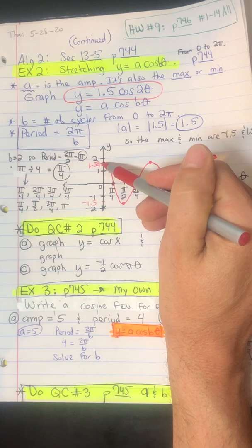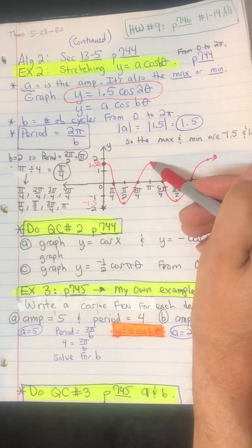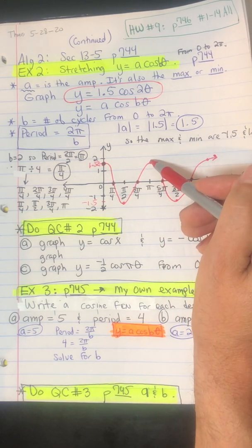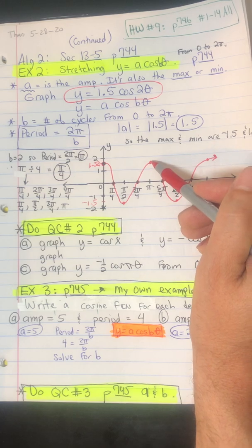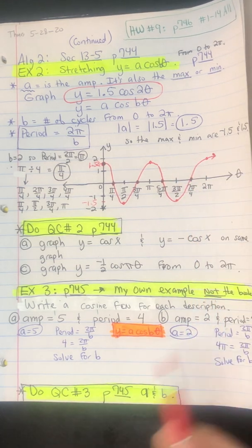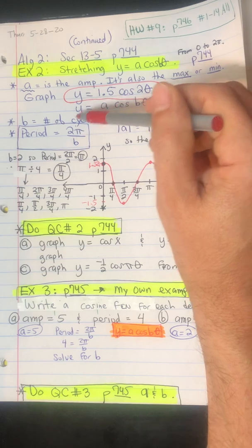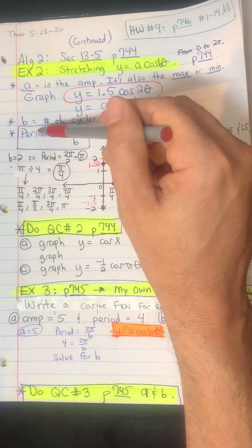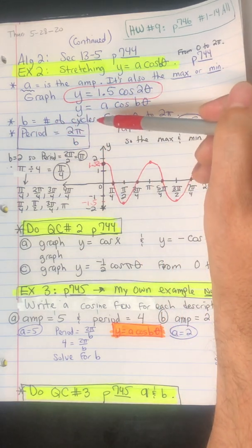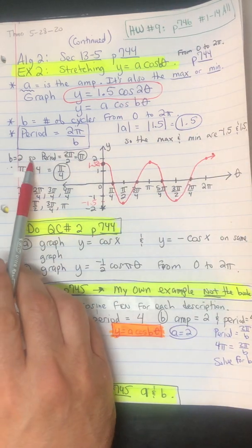In the cosine, the cycle starts from the maximum and it's going to end at the maximum. If you look over here, you have 2 cycles from 0 to 2 pi. So let's look at that. Okay, let's go back over here. We're going to have to find the period equals 2 pi over B. So I did the work down here for that.